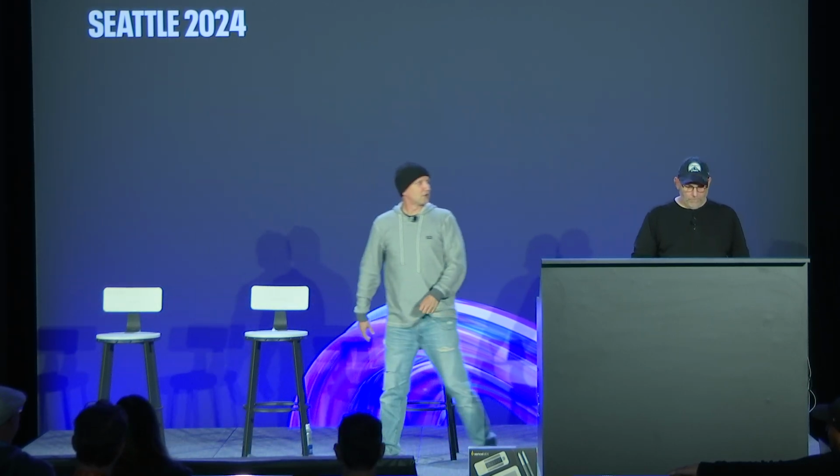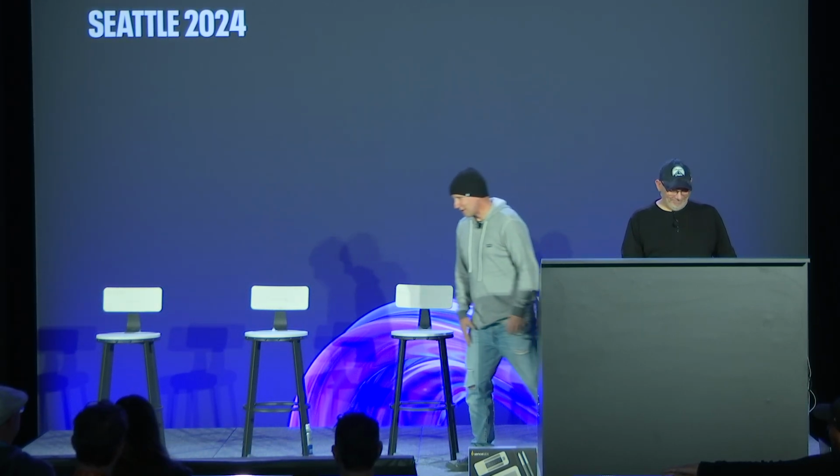Mocap suit. I just realized I was supposed to stand next to you while I was doing all this for camera. I wasn't going to say nothing, man. All right, I'm going to wander around.